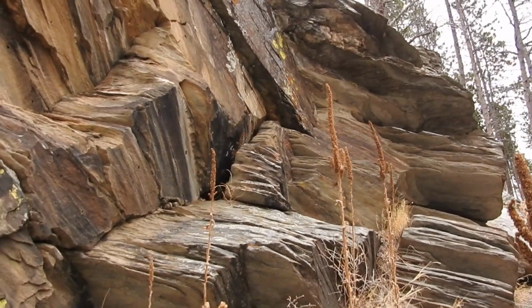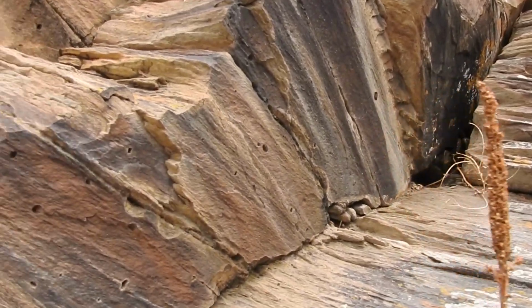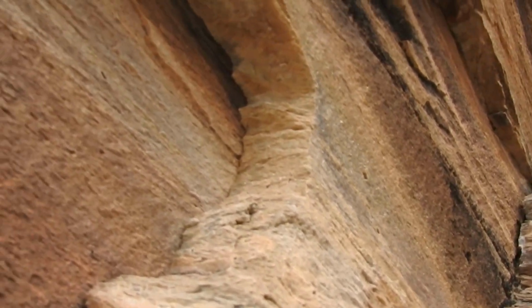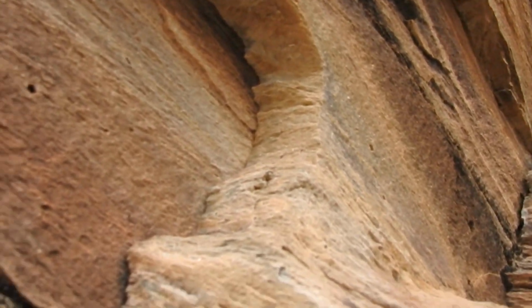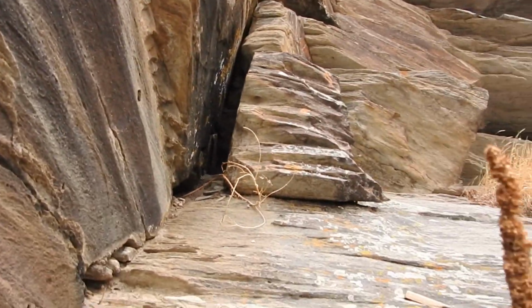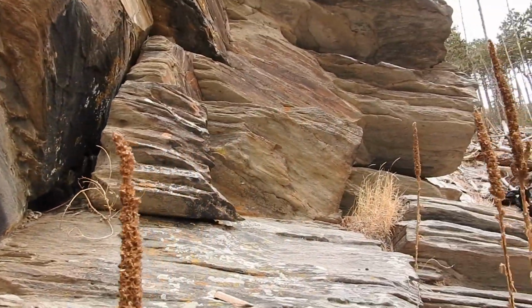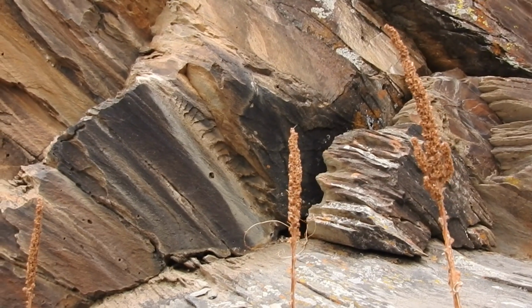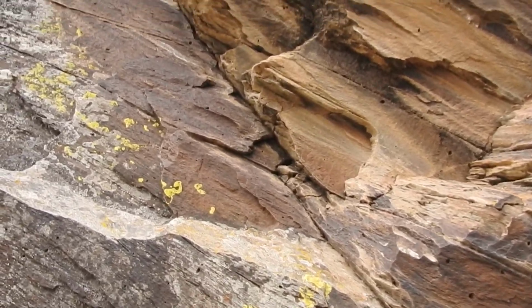But you look at this. And the tree's like fibers. The way it breaks, it'll break off like that, and then it'll break off like that. Look at this. Oh my gosh, look at this.